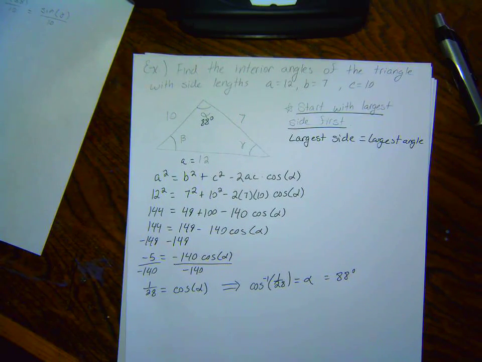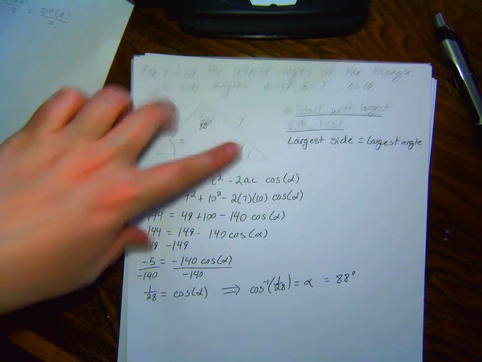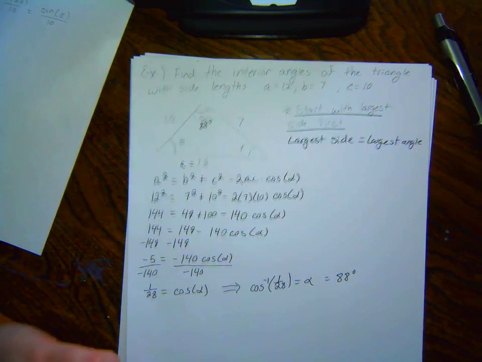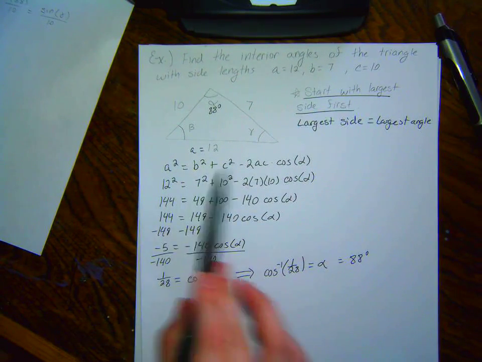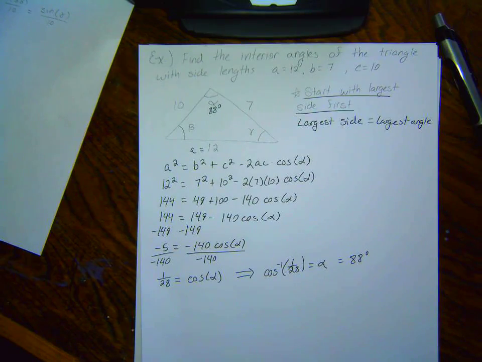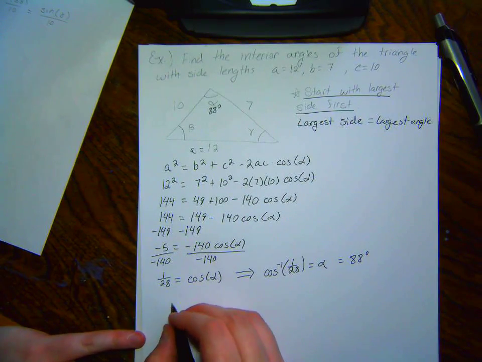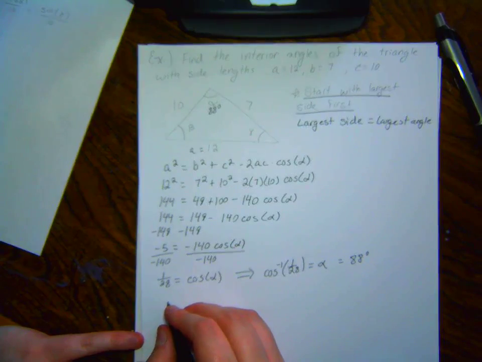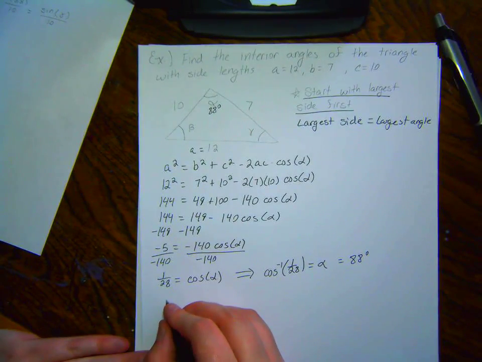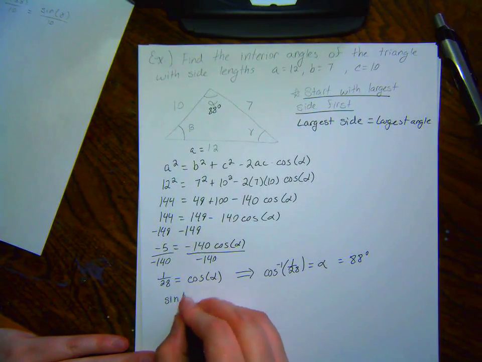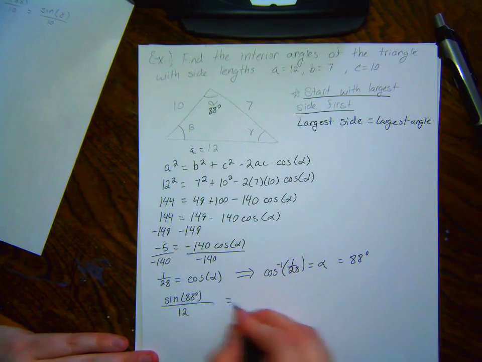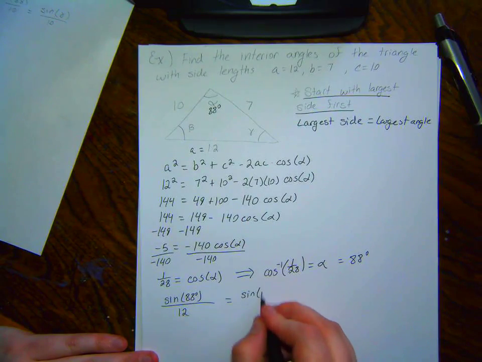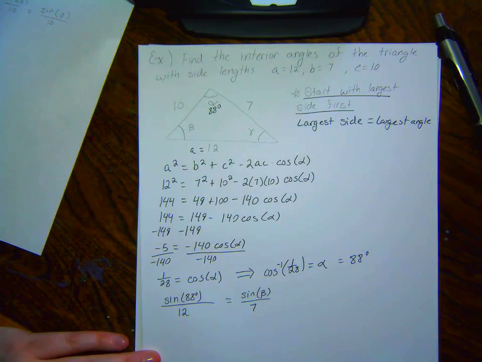Alright, now if you want to be a die-hard fan of cosine, you can absolutely solve beta and gamma using law of cosines as well. I'm going to use law of sines. The reason is that I have a lot less algebra to do and a lot less numbers to keep track of. So let's go ahead and solve for beta. So I'm going to have sine 88 degrees over 12 equals sine of beta over 7.